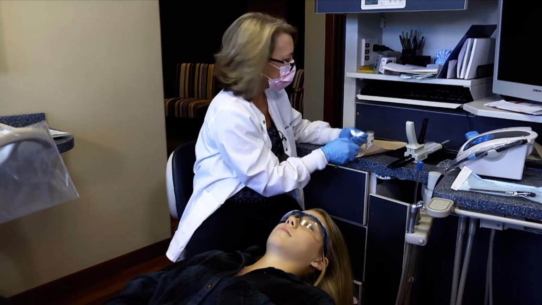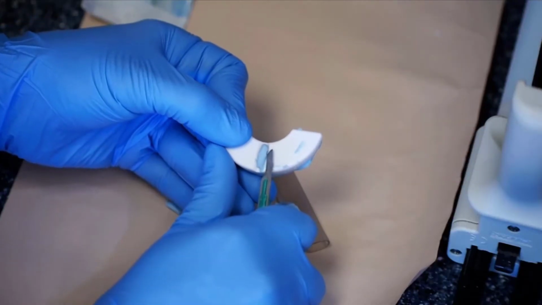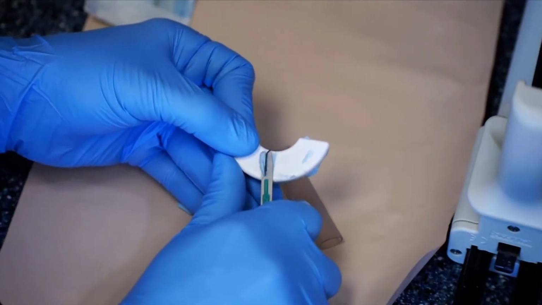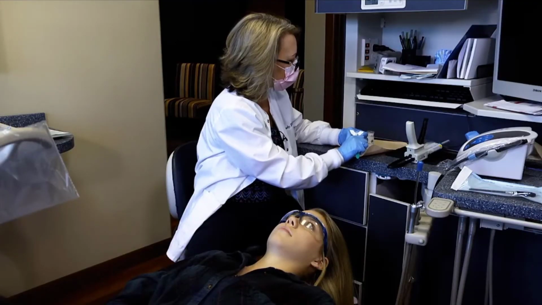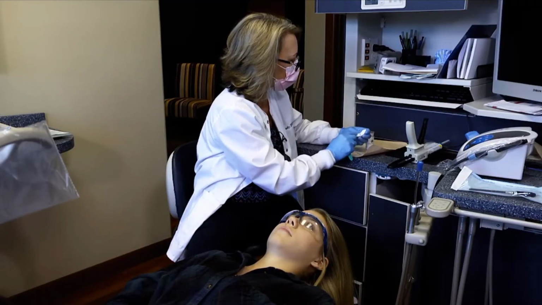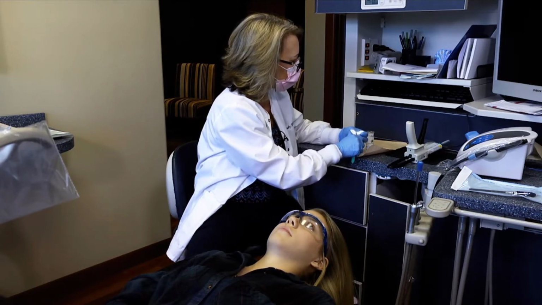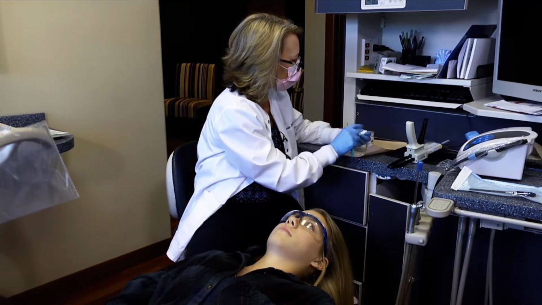In this anterior, in the midline, I want to make sure that this is trimmed flush, but I don't want to dig it out because it's going to help hold the bite registration. For me, I typically will either use my finger or the blade to make sure that it's nice and smooth.